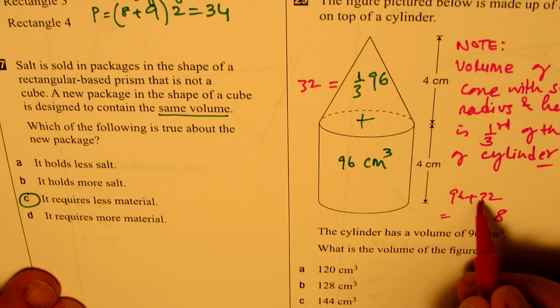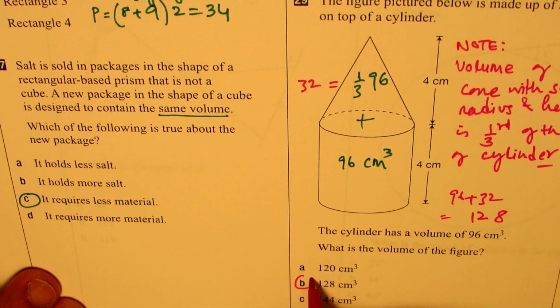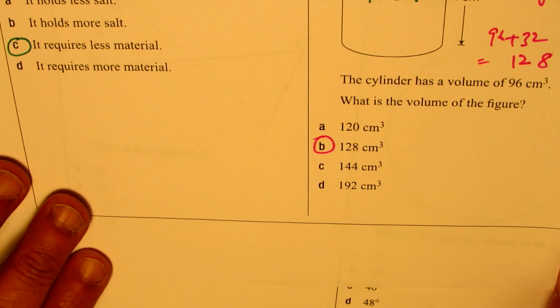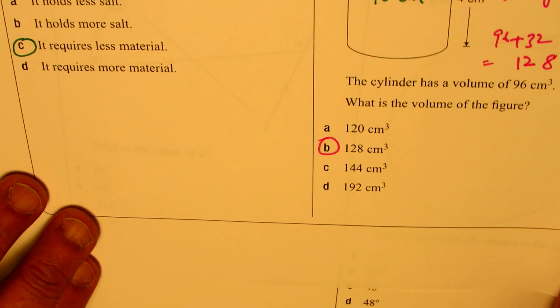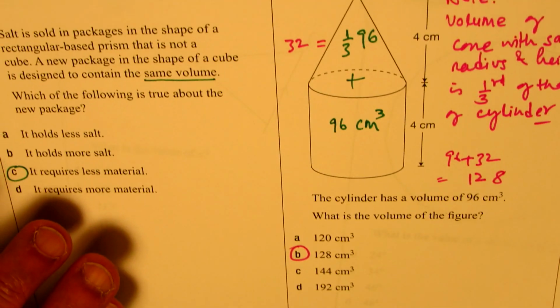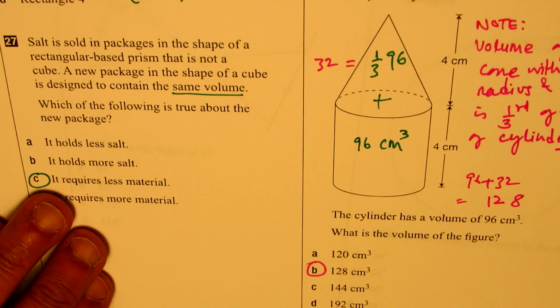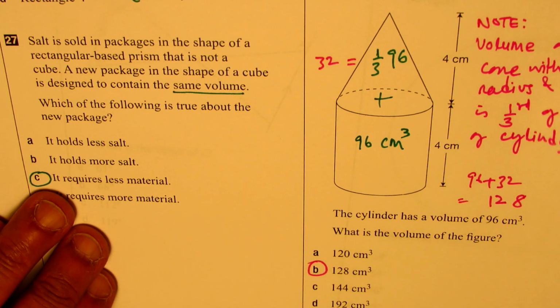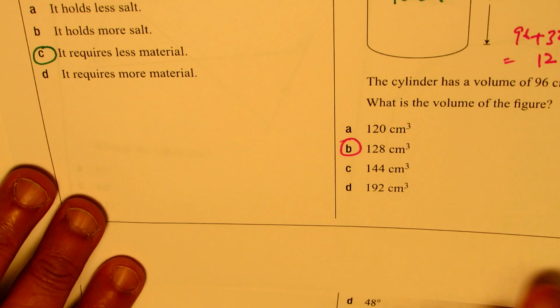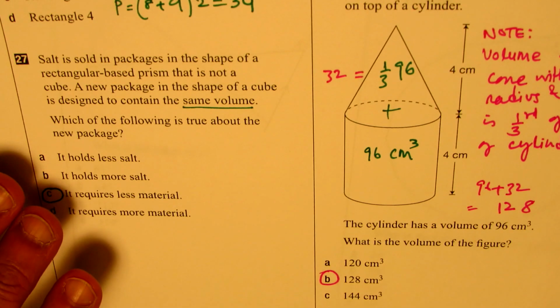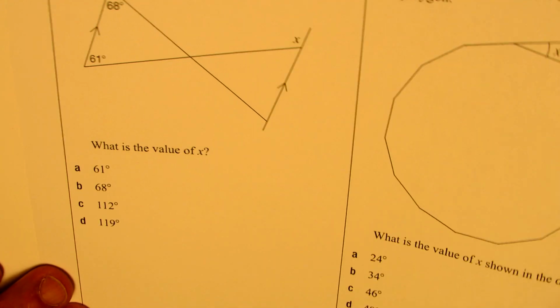6 and 2 is 8. 3 and 9 is 12. So 128 centimeter cube is going to be the answer, right? So we'll mark 128 as the correct answer. Is that clear to you? So I'd like you to understand this concept. Volume of a cone of same dimensions, radius and height, is 1/3 that of the volume of a cylinder, and that should help you get the right answer. Out of these options, you don't really have to do much calculation. Perfect. So let's move on, and these are the last two questions for us.